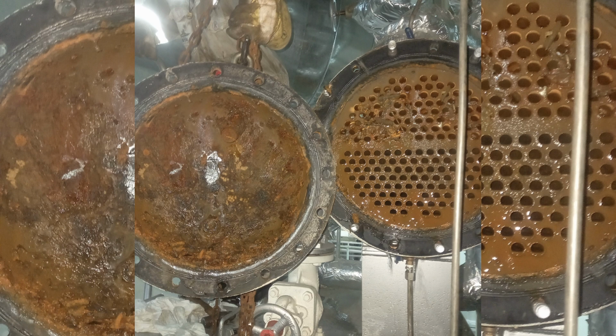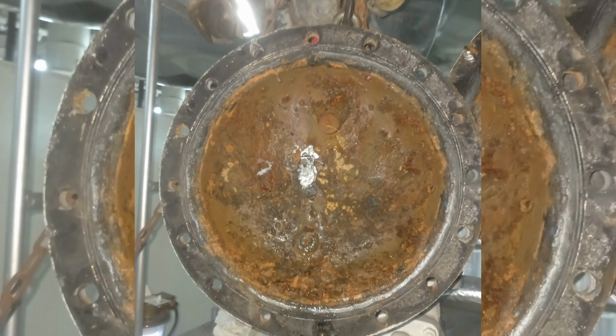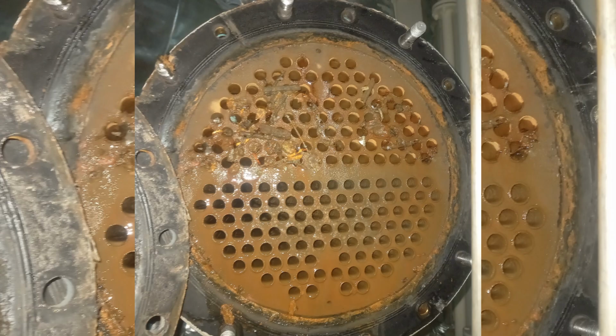Today we are going to understand the purpose and maintenance of a boiler atmospheric condenser. An atmospheric condenser is used to condense exhaust steam into water, recover condensate, reduce steam loss, and improve the overall efficiency of the boiler system by lowering back pressure.